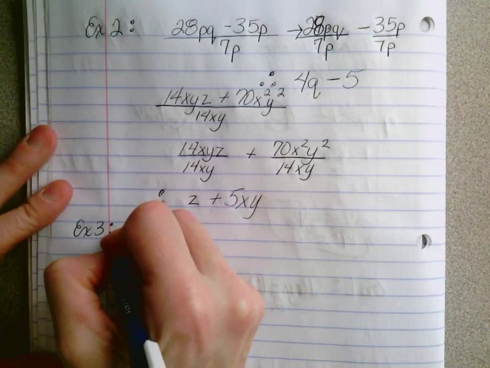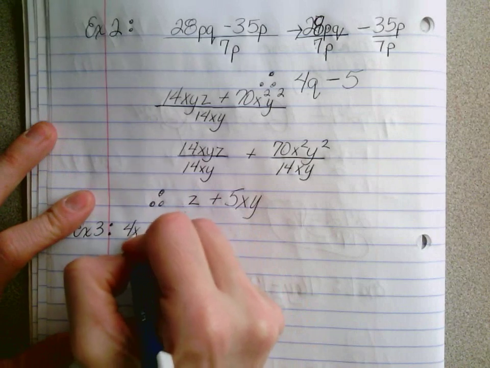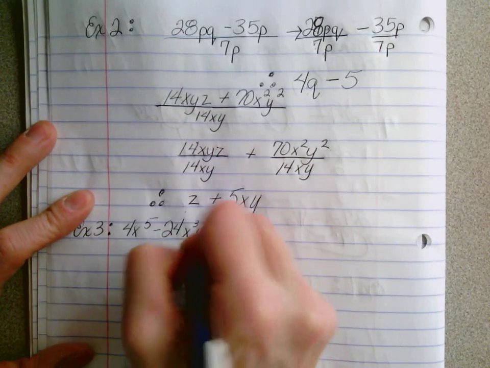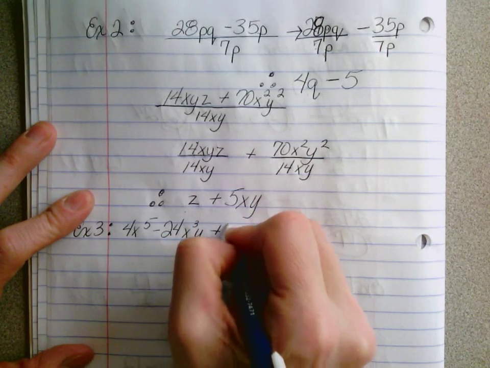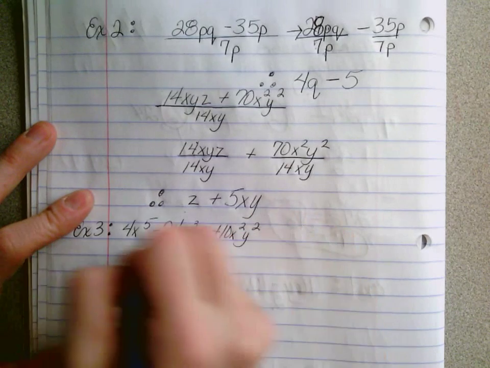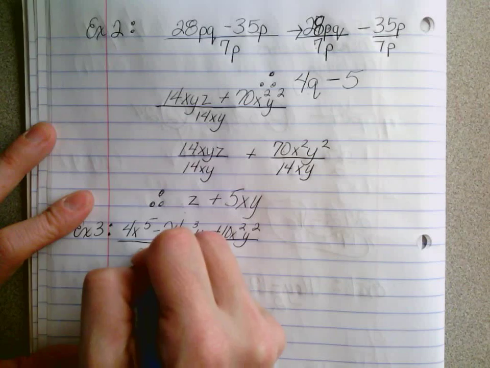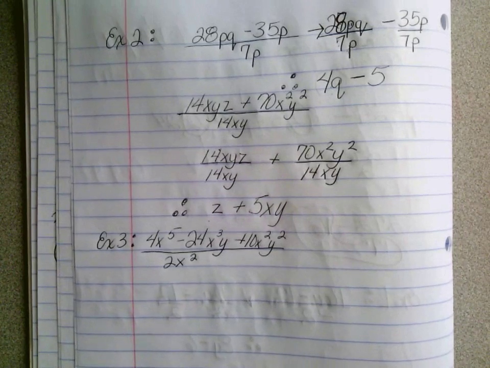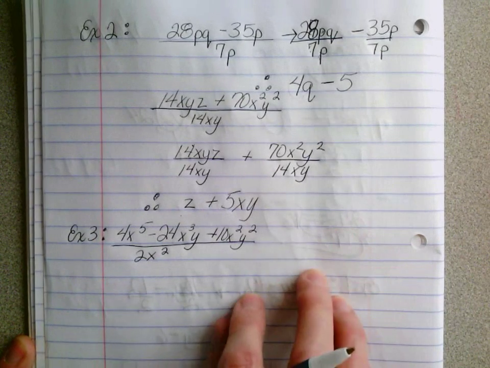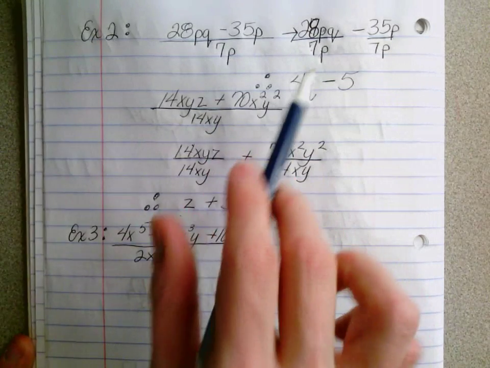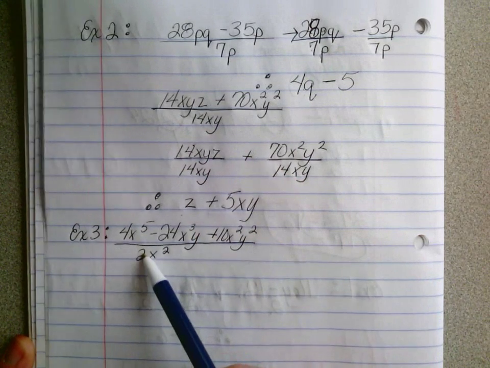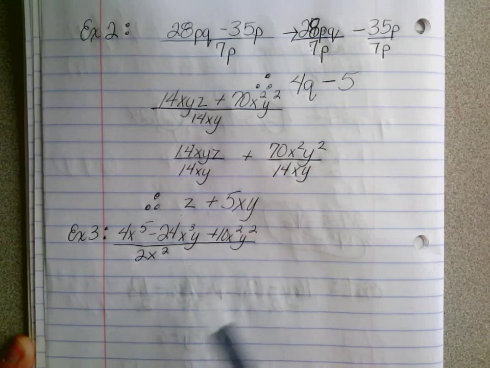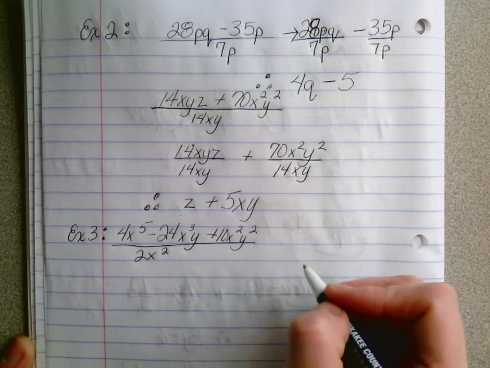Here's example 3. 4x to the 5th minus 24x to the 3rd y plus 10x squared y squared. All of this is being divided by 2x squared. So break it up. And some of you are not going to even rewrite it. Some of you are going to automatically just go this divided by this, answer. Negative 24 divided by this, answer. That divided by that, and you'll just write it out. If that's you, that's fine.